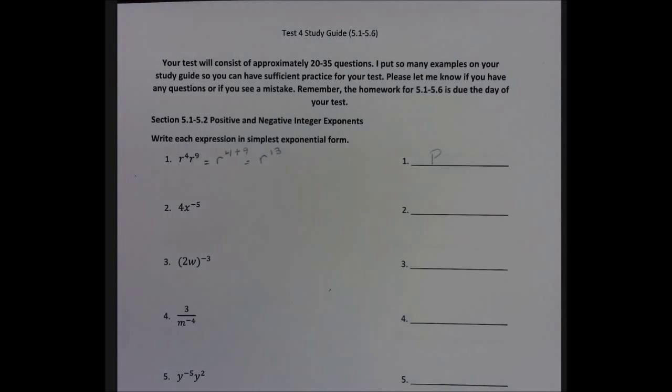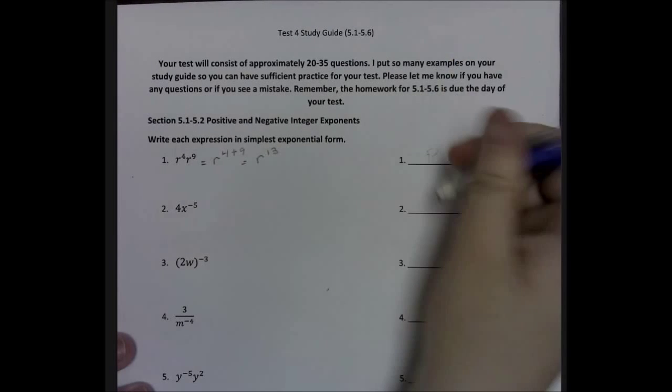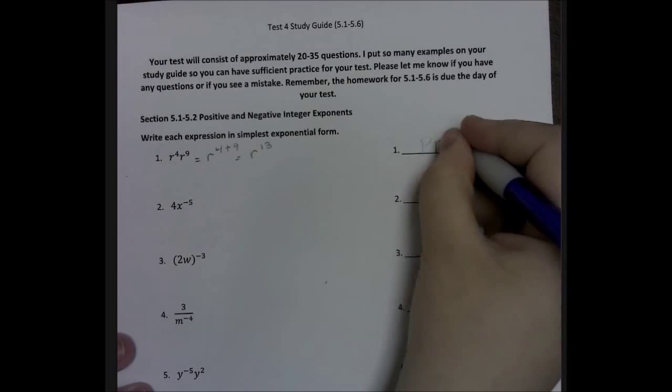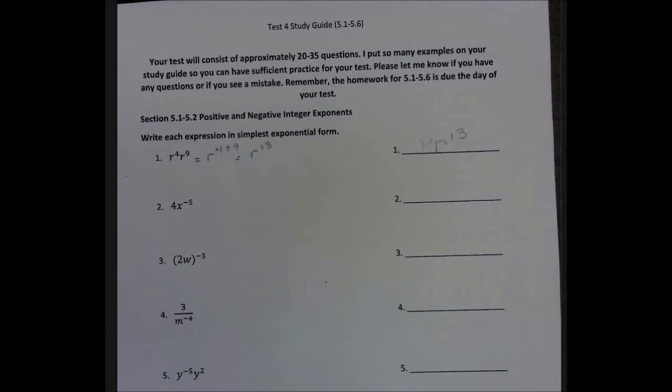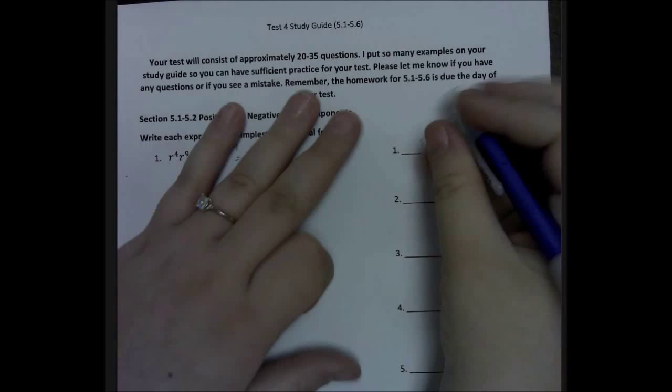Oops. You can still see that P, can't you?